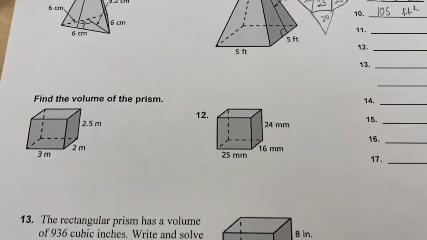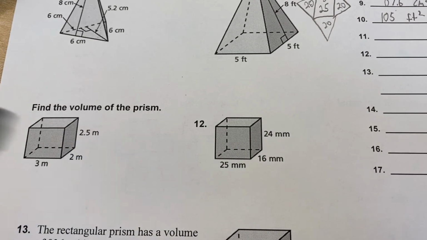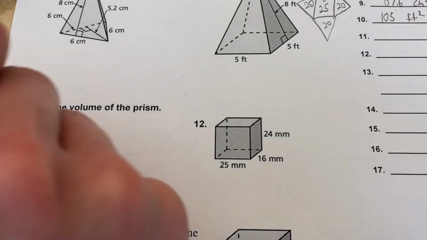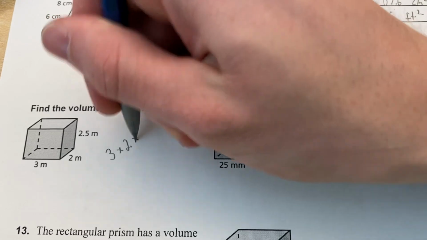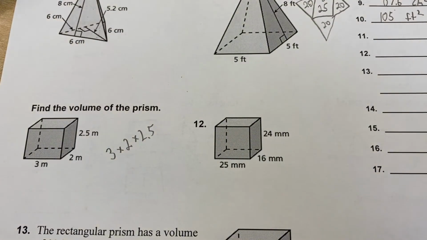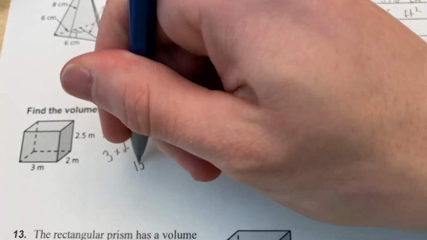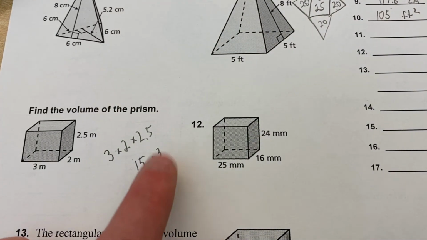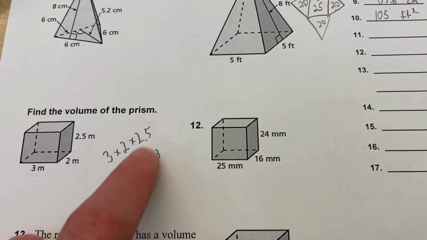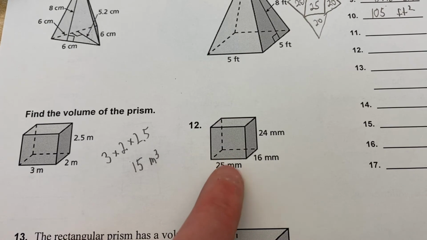Volume of prisms. All right, so these ones are fairly straightforward. Remember, finding volumes of prisms, we just multiply all the numbers together. So let's just do 3 times 2 times 2.5. 3 times 2 times 2.5 equals 15. So the volume of this prism is 15 cubic meters. Remember, when we find volume, our label is going to be in cubic units. So if we have meters, it'll be cubic meters. And it'll be cubic millimeters here when we do this one.